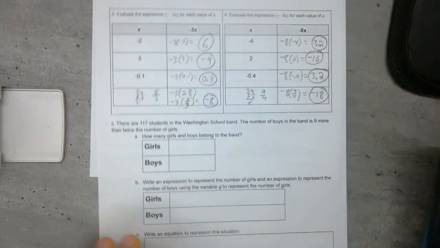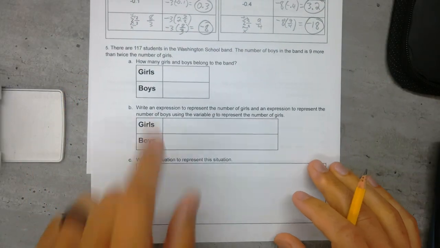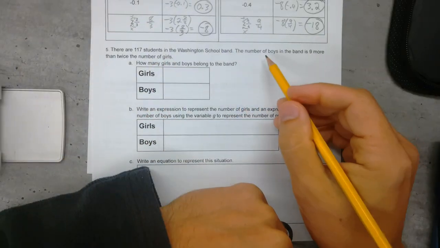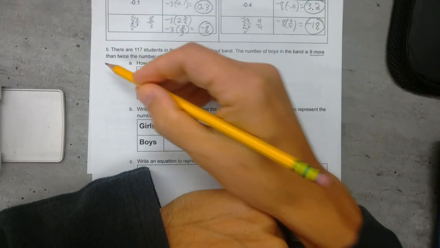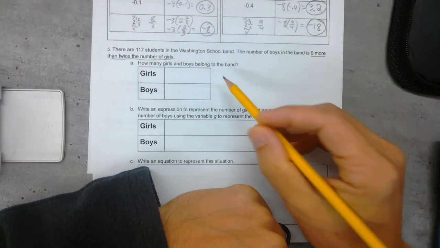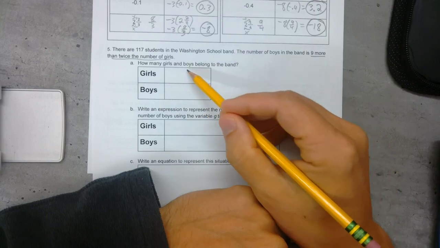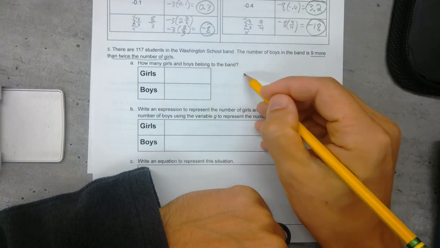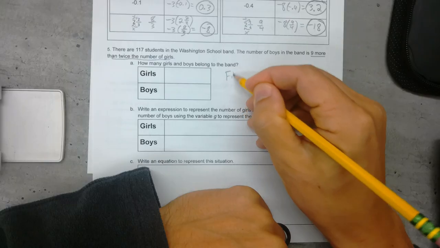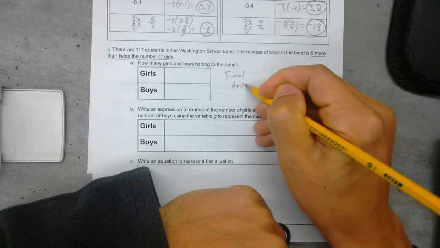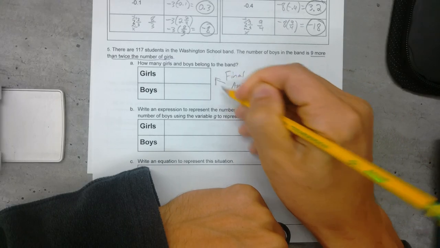All right, we've got a word problem to try here. There are 117 students in the Washington School Band. The number of boys in the band is 9 more than twice the number of girls. Now this one's kind of strange. They ask how many girls and boys belong to the band. This is where my final answer goes. My final answers. So I'm going to do this part last.